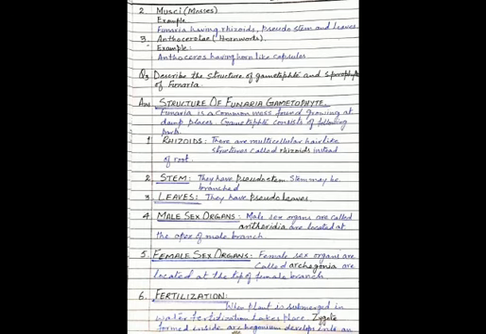Now class, write the third question. Describe the structure of gametophyte and sporophyte of Funaria. In answer, you have to write the main heading with black marker, structure of Funaria gametophyte.